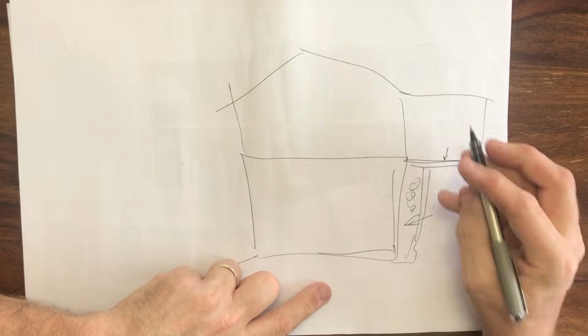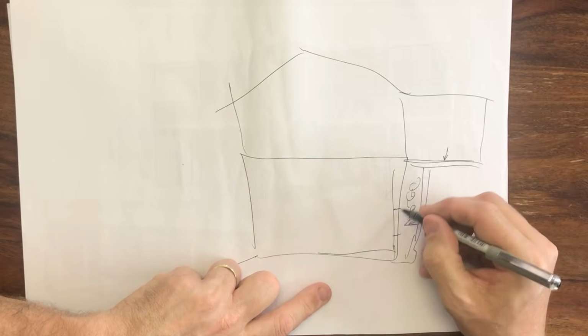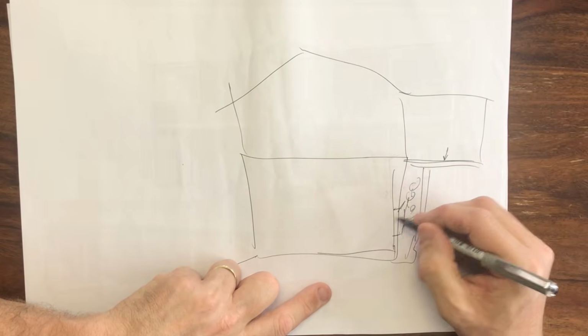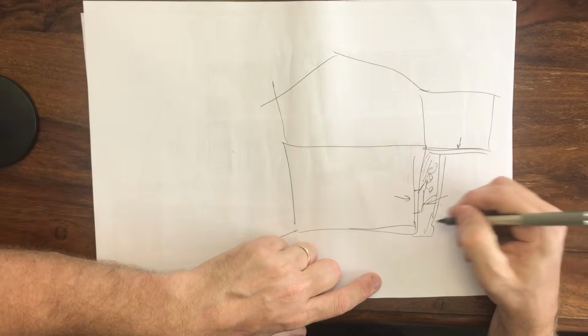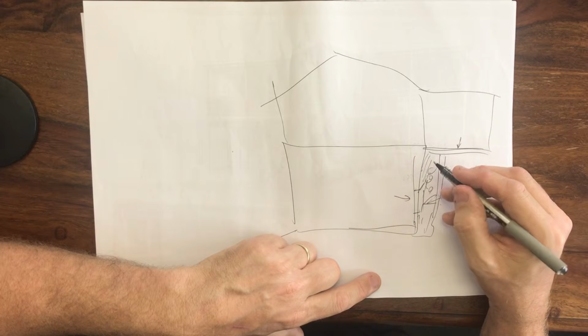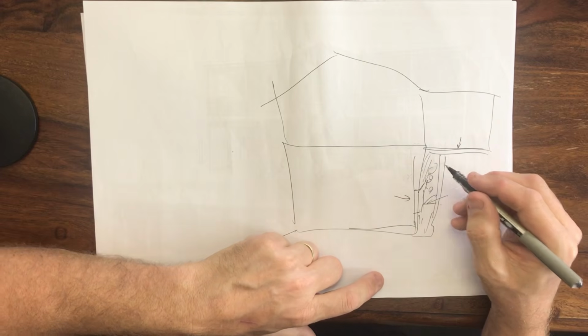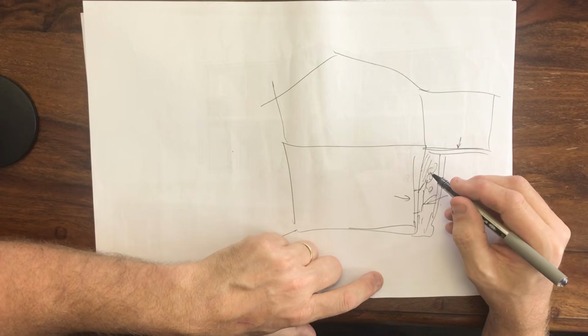So if there's a concrete slab there, we have on occasions been able to gain access through the wall to waterproof the backside of the wall. But solving these water entry issues right at the retaining wall is our least favourite way of solving these problems.